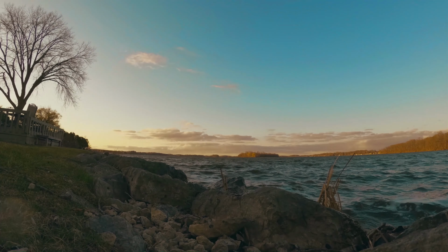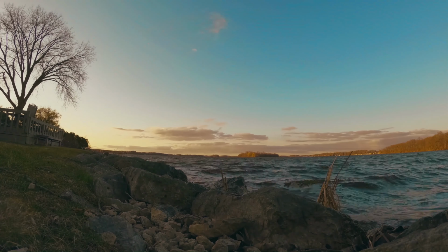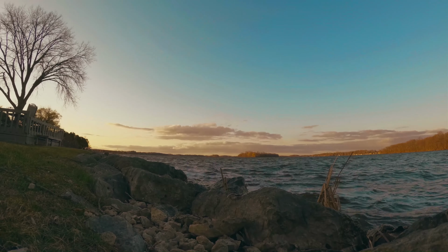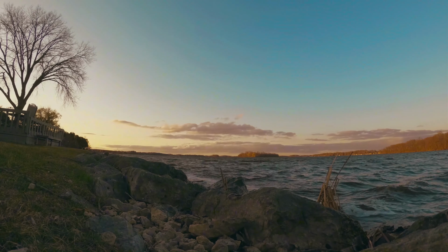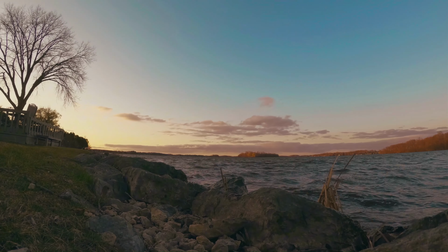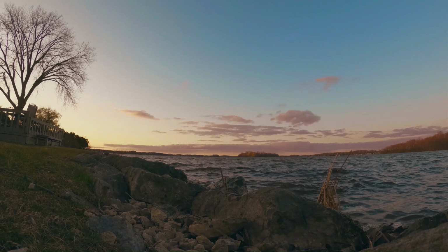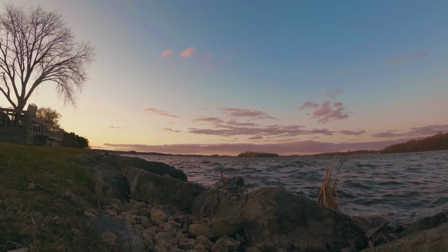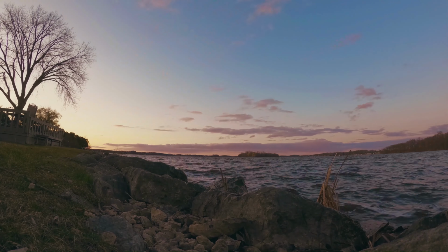Just picture yourself on a calm and peaceful evening, sometime during the months of April, May, or June. You had a great day. Maybe the weather was nice all day, or maybe there were storms earlier, but right now, everything is peaceful.